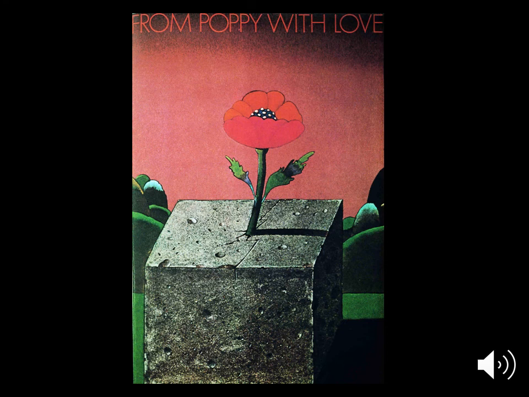I might add that Poppy is a very small record company. This poster was created in 1968. And perhaps you've thought about the idea that Poppy Records, which you've probably not heard of, was an independent record company. And it's suggested here that they are symbolically breaking into the more established recording industry.